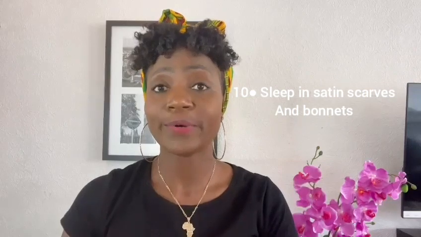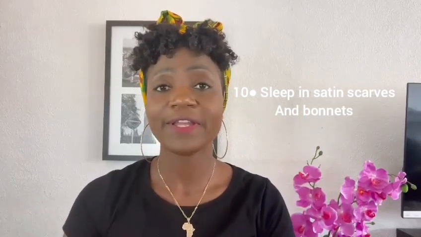10, use satin scarves and bonnets when sleeping. Cover your hair with satin scarves and bonnets when sleeping, so that the material that you sleep on does not absorb all the moisture, does not absorb the oil in your hair. You can also use satin pillowcases, it will help to retain the moisture in your hair.